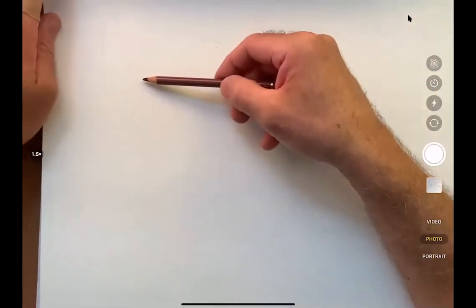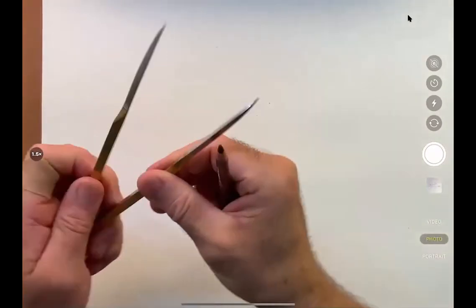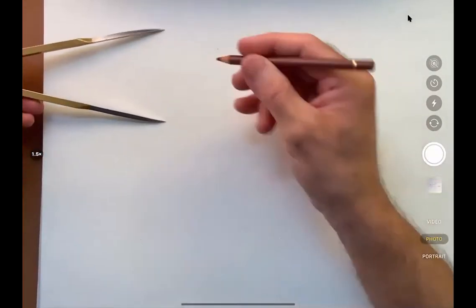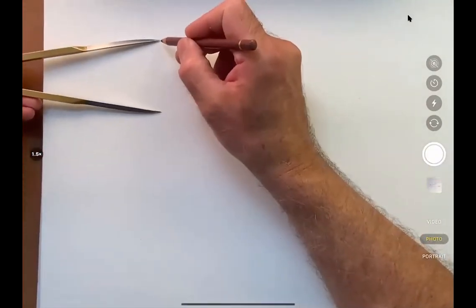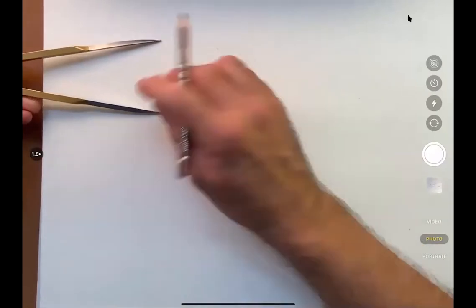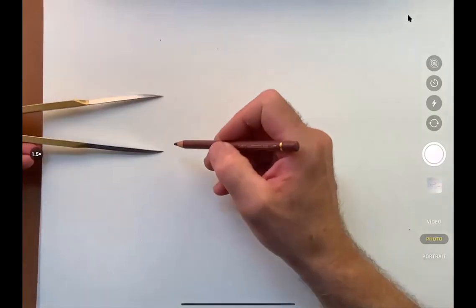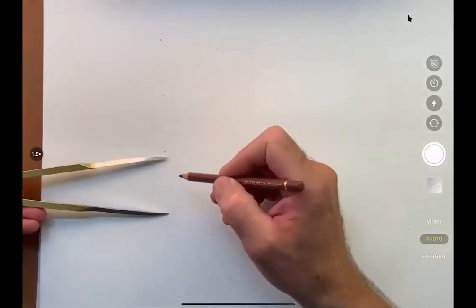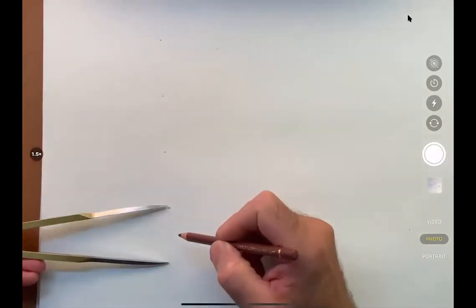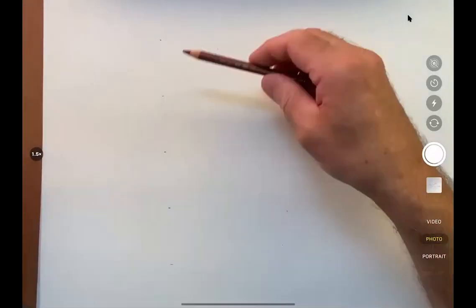So let's block in now. Let's start with the scale, right? The scale. So let's block in the pelvis, right? 1, 2, 3, 4.